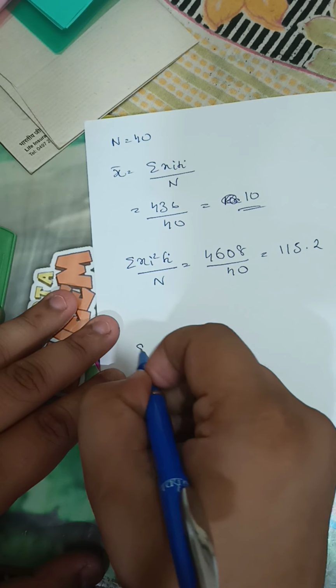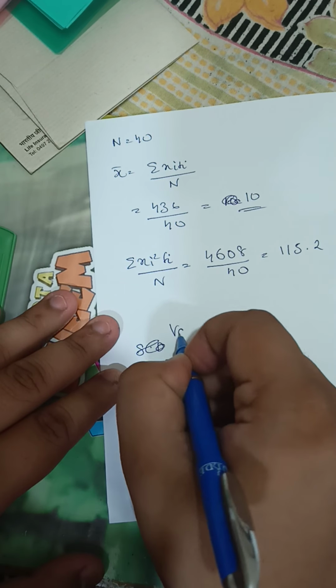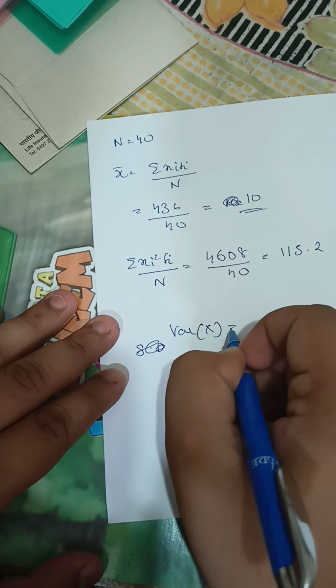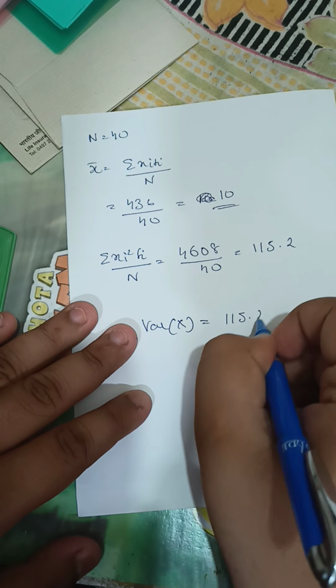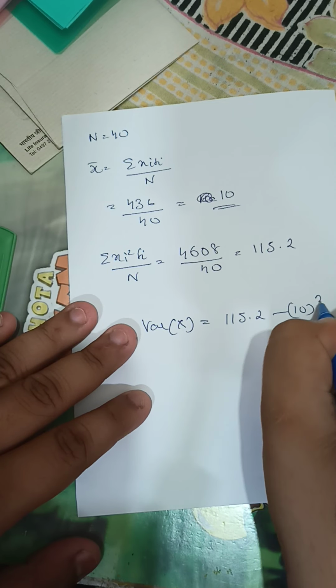And you will get standard deviation or variance as root of 115.2 minus 10 squared.